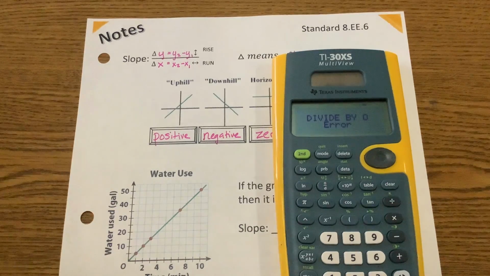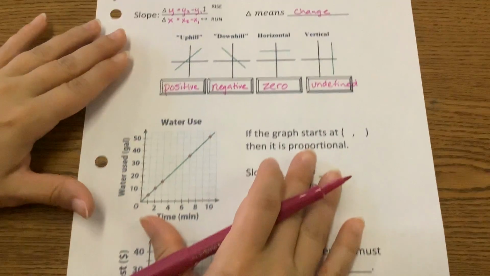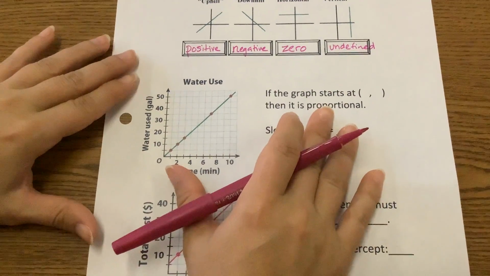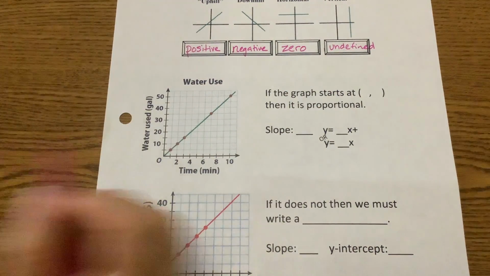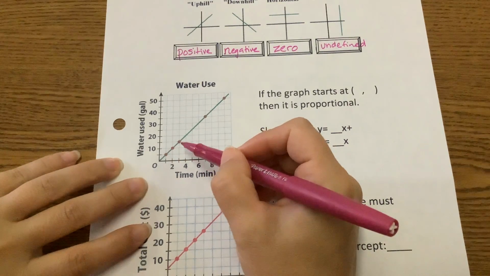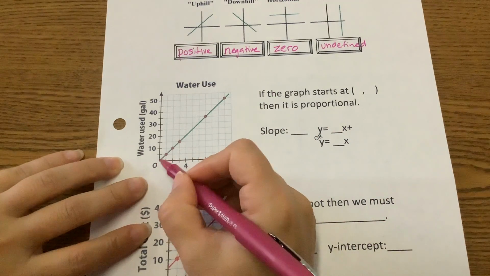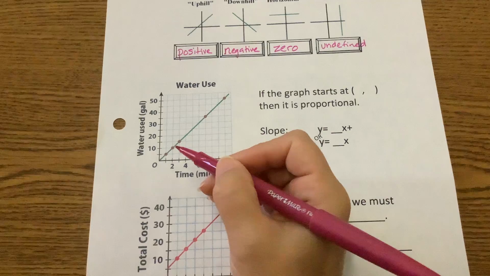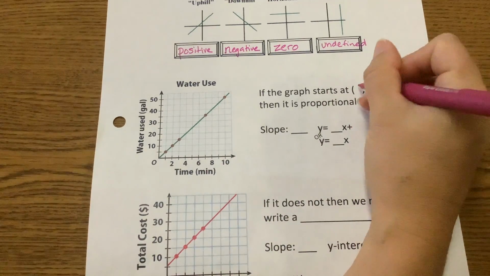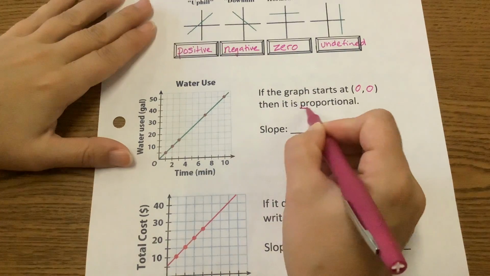Okay. So we don't divide by 0. All right, so looking at our next example, we have our graph here. Notice that there's a bunch of different points and they're not all equidistant from each other. It does go through the origin though, which is what we're used to. If the graph starts at the origin or 0, 0, then it is proportional. Okay, proportional means that it goes through the origin.